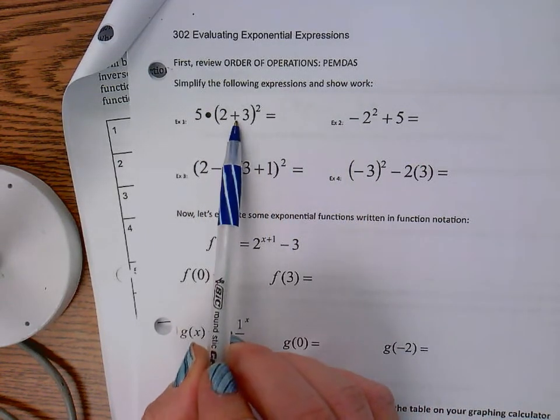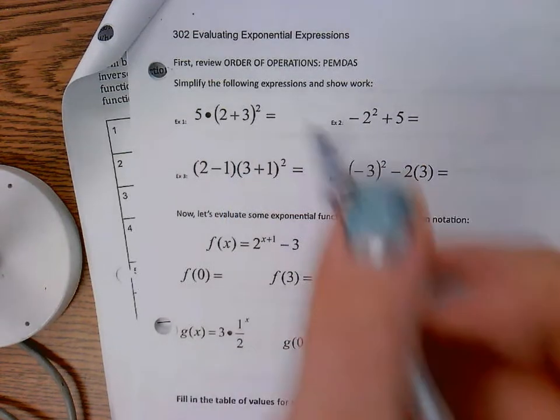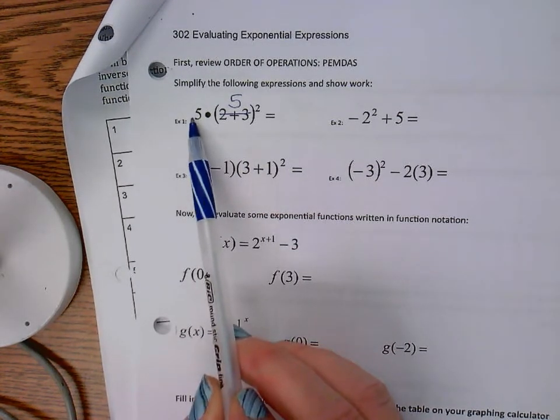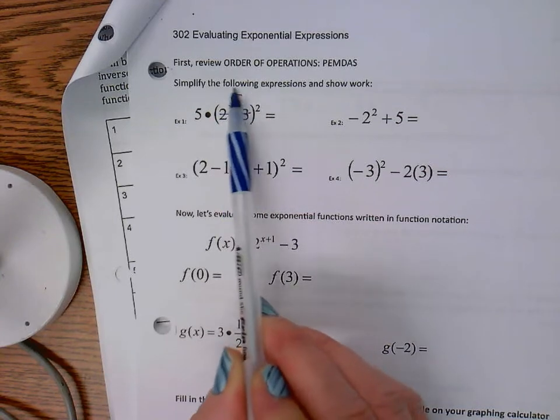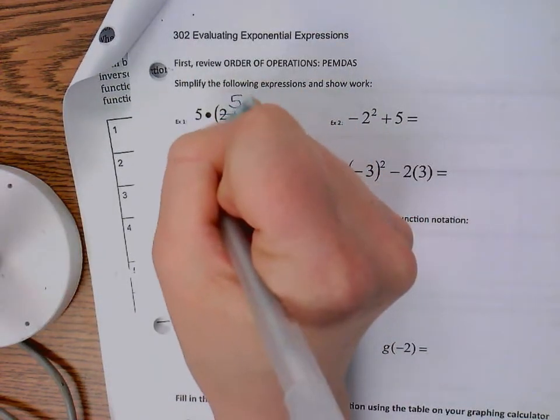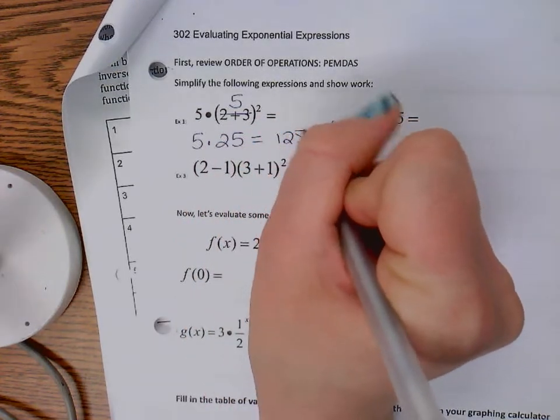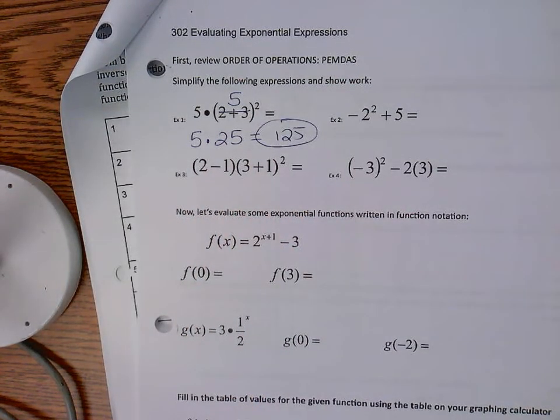So I'm going to add the 2 plus 3 together and get 5 before I do anything else. Then exponents comes next. So I'm going to ignore this 5 out front and do 5 squared to get 25. And then my last step is to do 5 times 25 to get 125. So there might be some mental math without a calculator because I want you to know the order of operations.